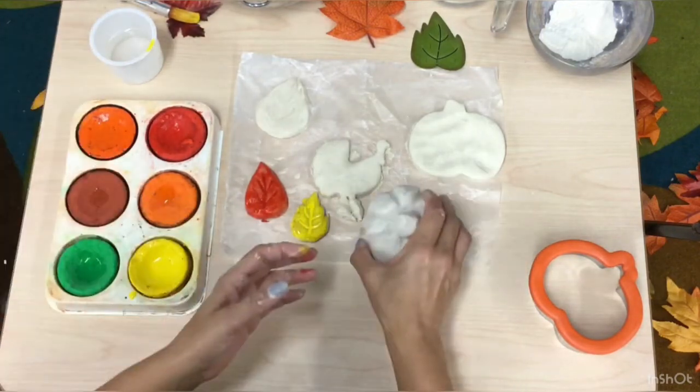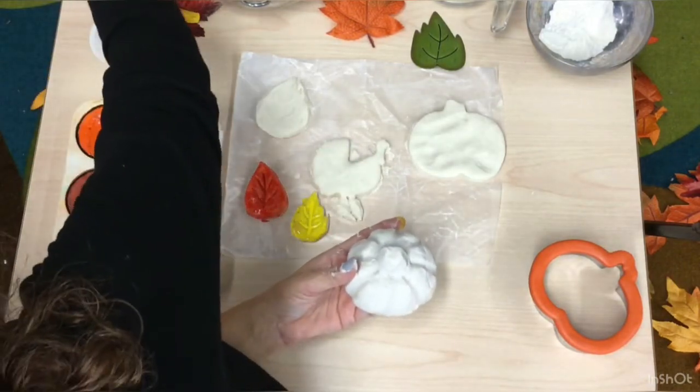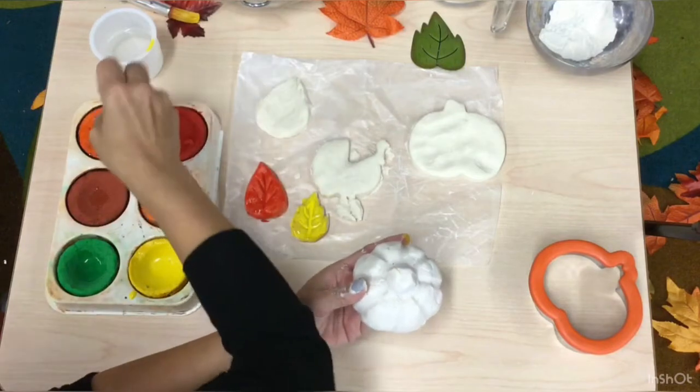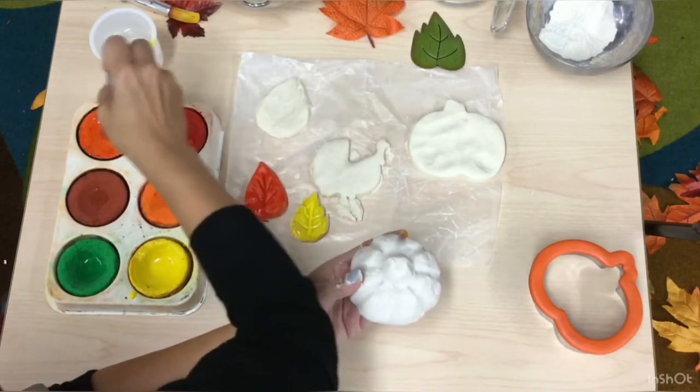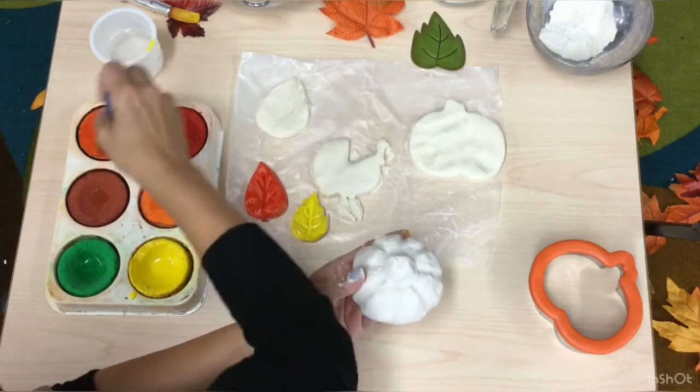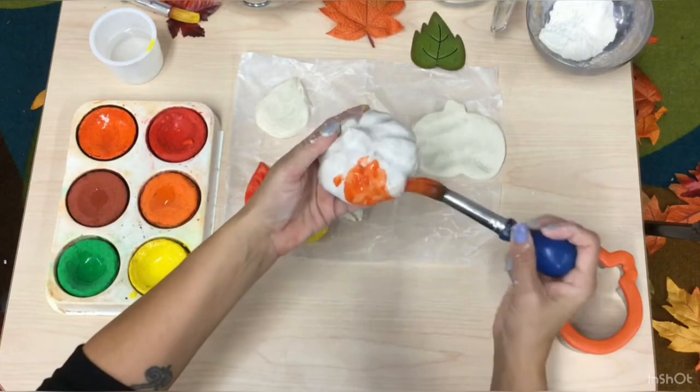Now I'm going to paint my pumpkin orange. There are different colored pumpkins. I've seen some that are orange, I've seen some that are brown. I'm going to paint mine orange.